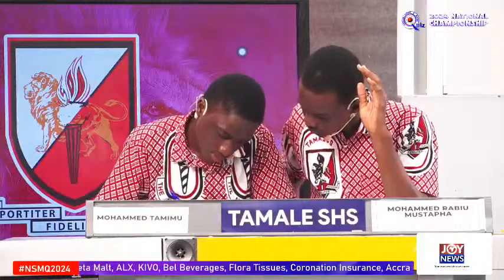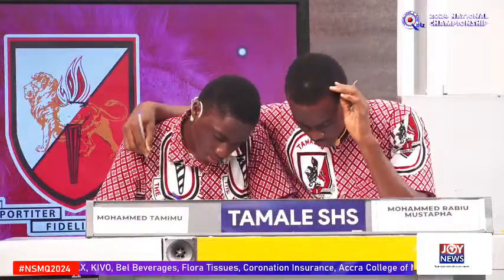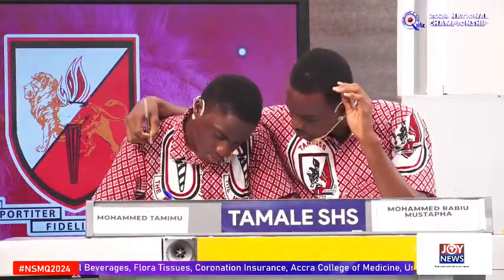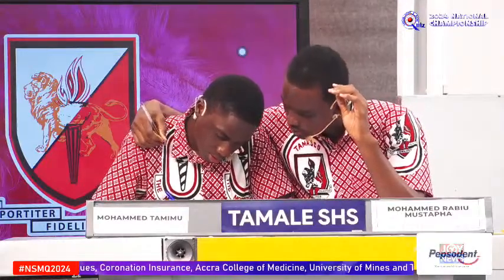Yes, Rabiu? So the tensile load is given by, well, that's 18.8 Newton. That's incorrect for bonus.